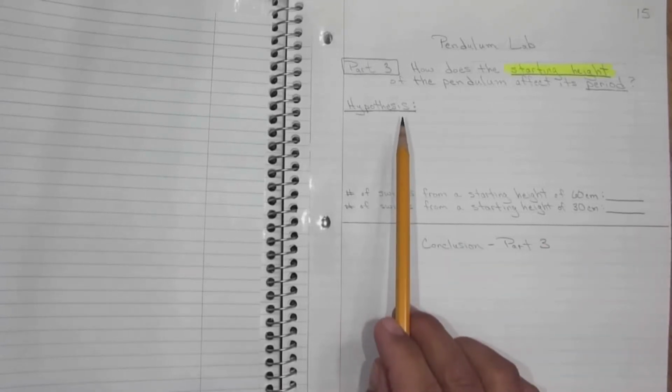Page 15 looks like this. Part 3, our third question: how does the starting height of the pendulum affect its period? So there's your question there. Again, room for a hypothesis. This page is divided top and bottom, top half, bottom half, center hole punch, draw a line. Here for your hypothesis, so you leave your space.